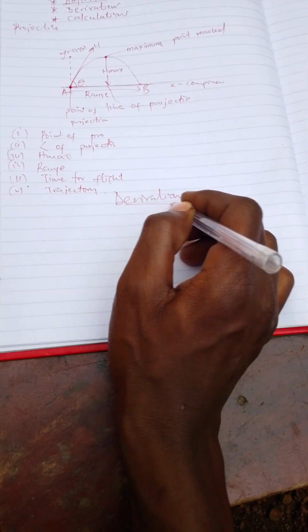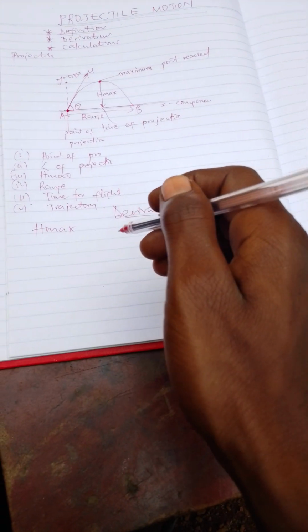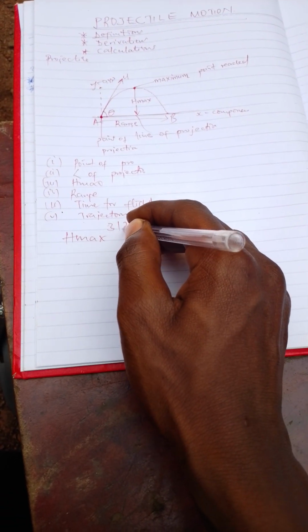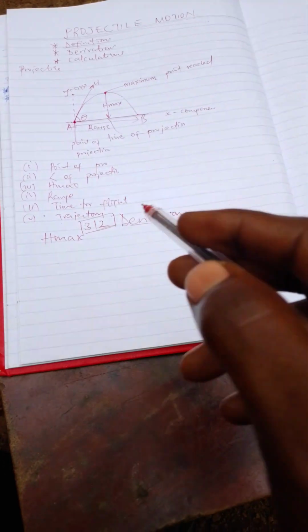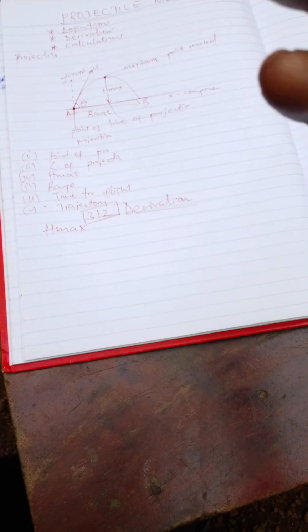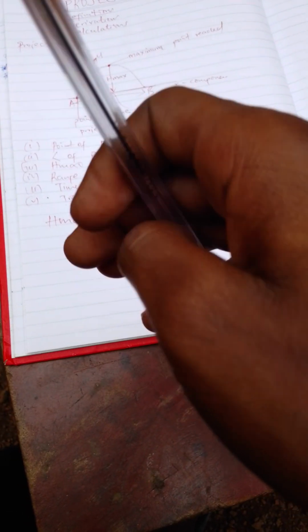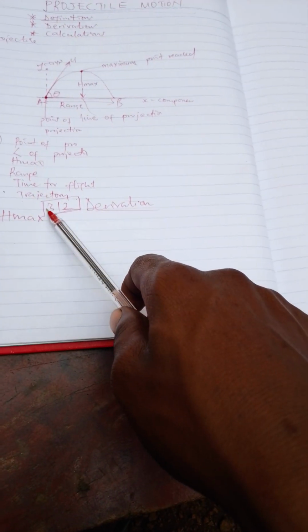Remember, when you come to derivations, the first one is how to derive the maximum height. Remember that in the motion under gravity, we had the same things. We could derive the maximum height, time taken to reach the maximum height, time of flight, then the velocity with which the ball or the object hits the ground. Let me start with maximum height.